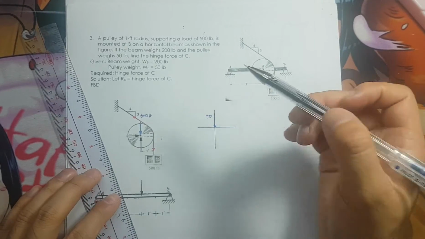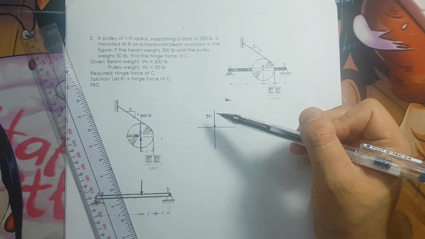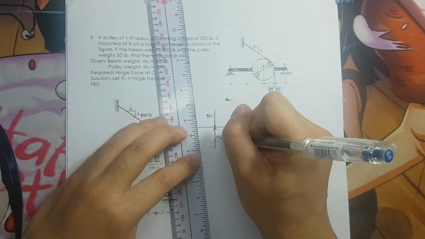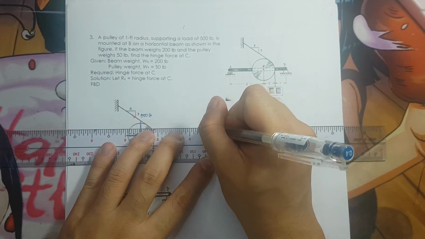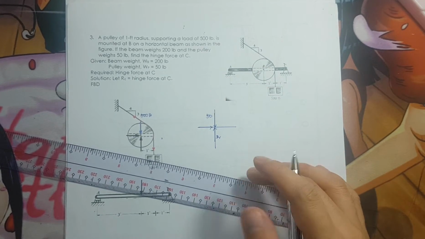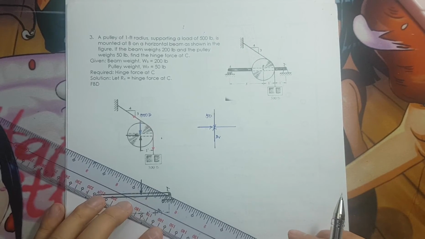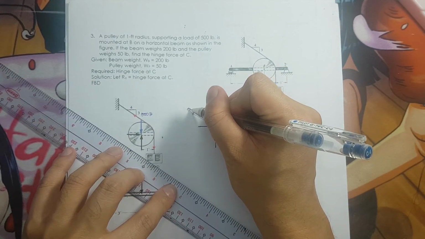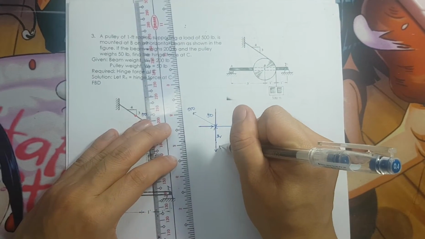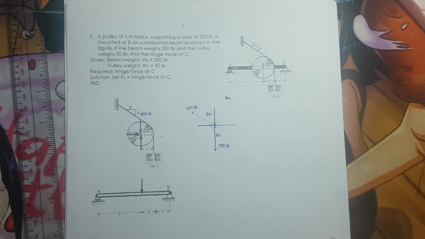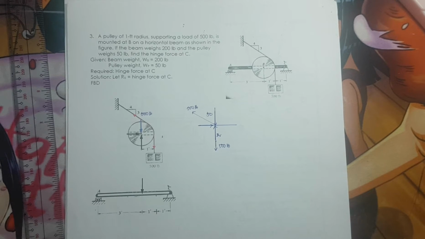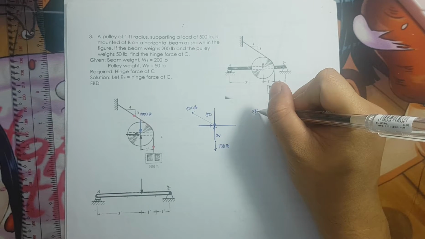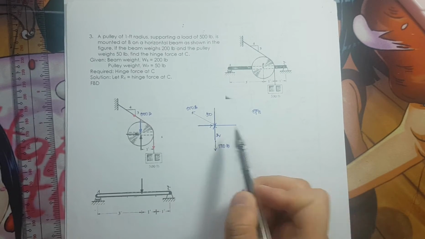Okay, so we need to translate that into this system. We also have here the B vertical, and this is the B horizontal. And this is the pulley. We have here this 500, and we also have here another 500 pounds. Okay, so from there we can now solve using the equations of equilibrium. For the summation of forces, I think it would be a bit better if we use the summation of forces along the horizontal, so we can solve this.